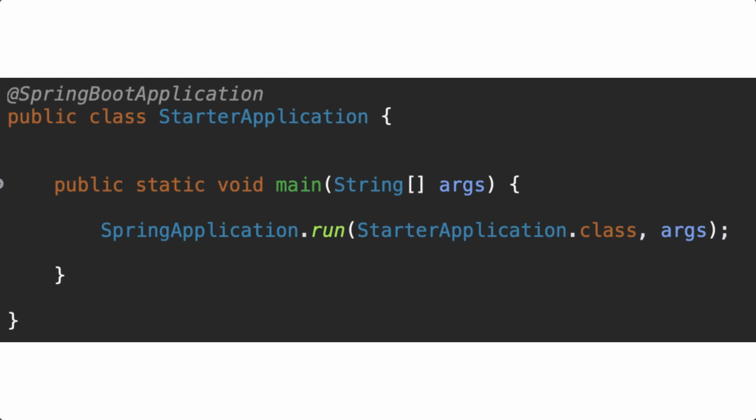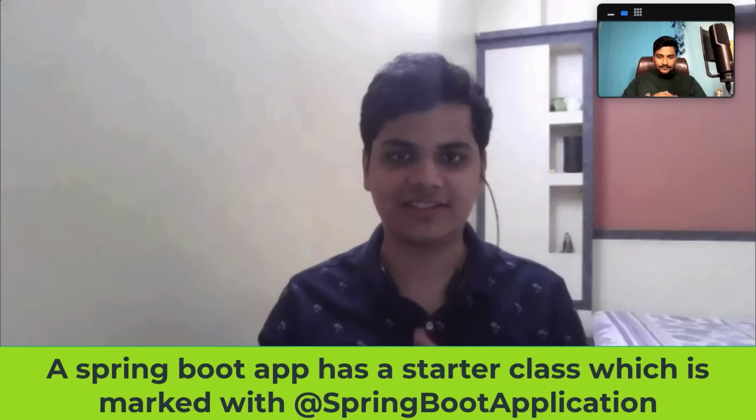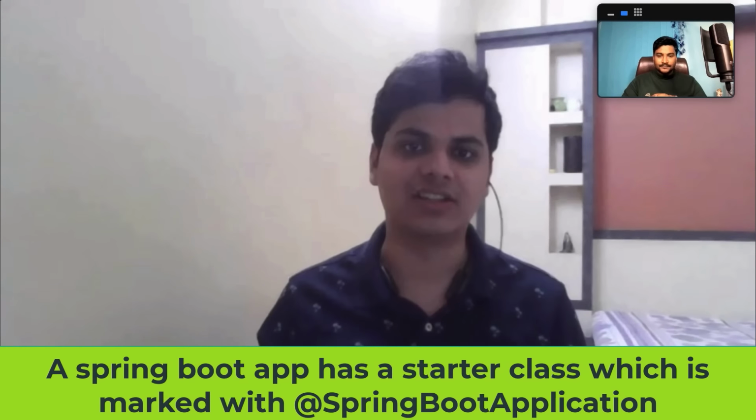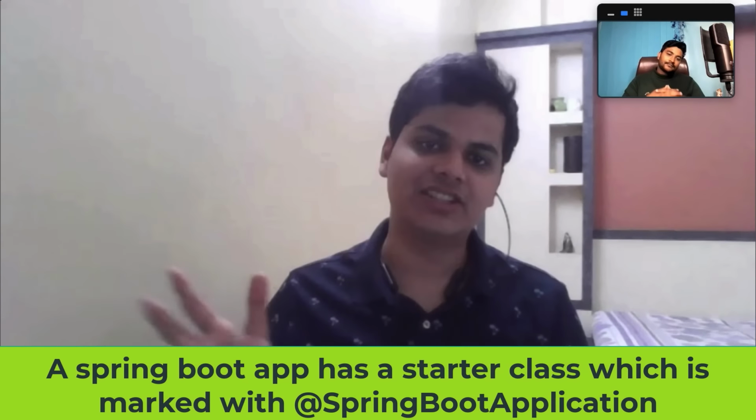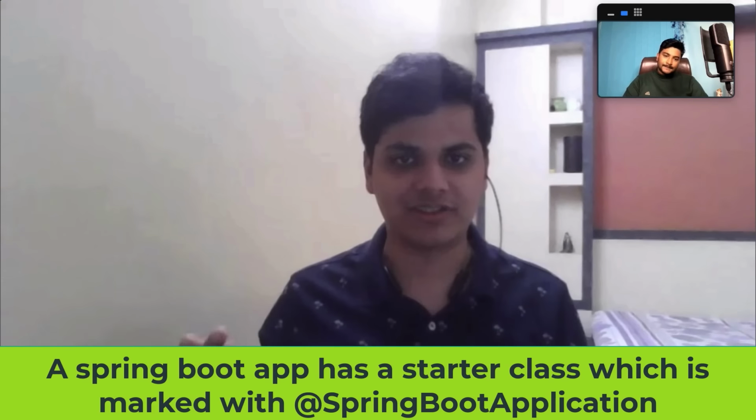Okay. Right. So when we create a Spring Boot application, either through an IDE or Spring Initializr, the main class is annotated with @SpringBootApplication. Not the method, actually, the class is annotated with @SpringBootApplication. And that @SpringBootApplication is a combination of multiple annotations.